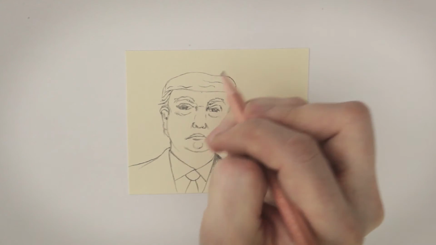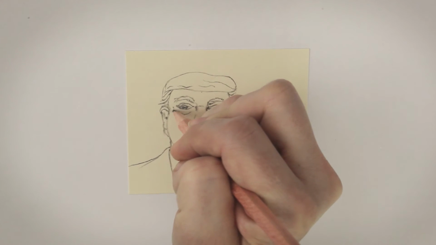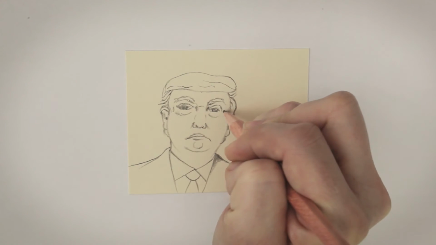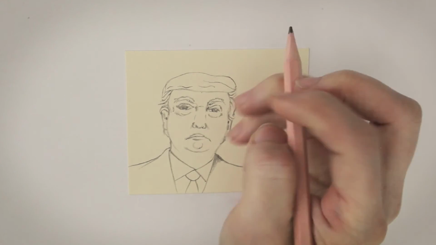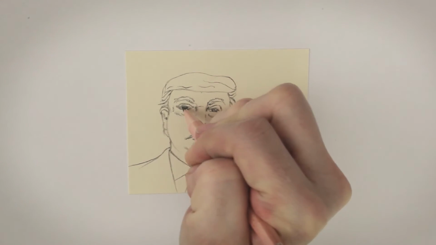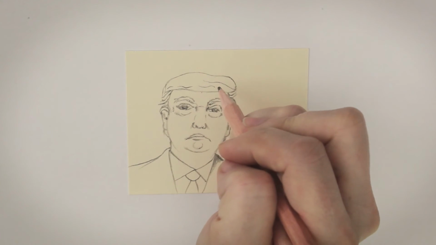Now, if you really like someone, you can make them look better than what they really do. Okay? If you know nobody is ever going to care, like Trump, people draw him all the time. I'm sure he can take it if I draw him looking like what he really looks like.